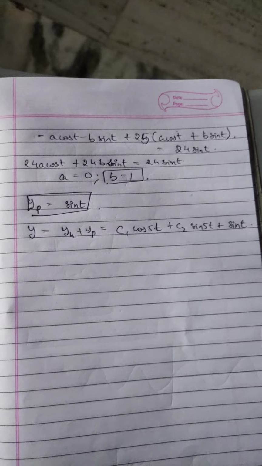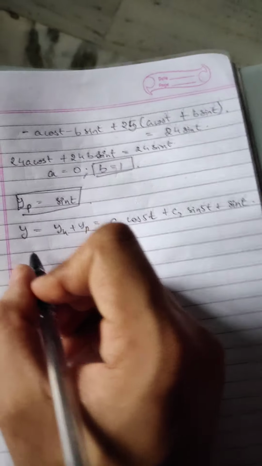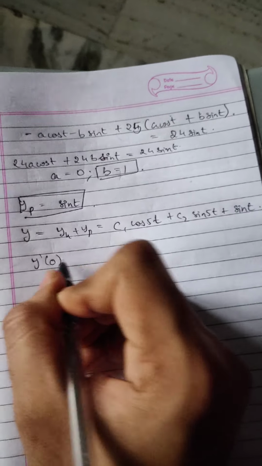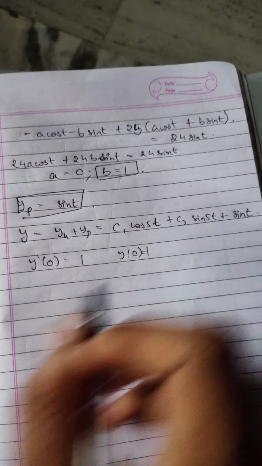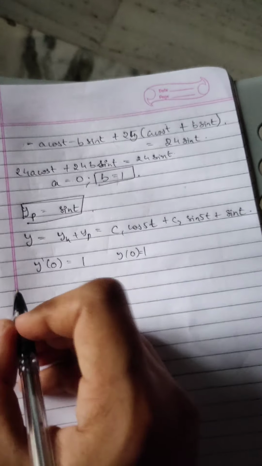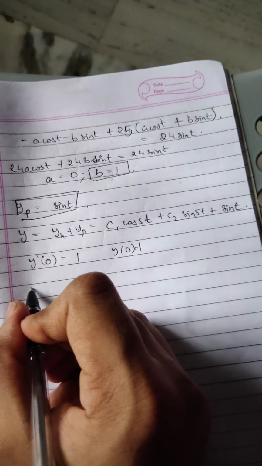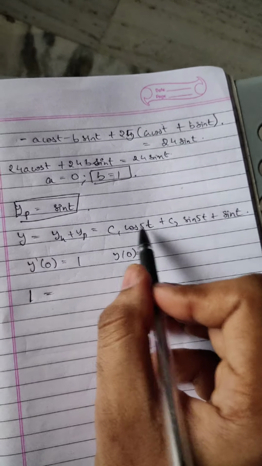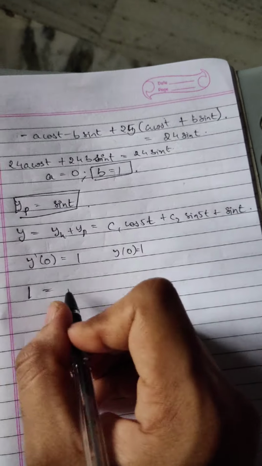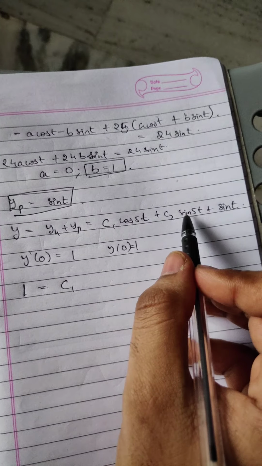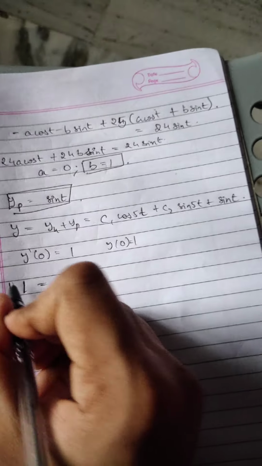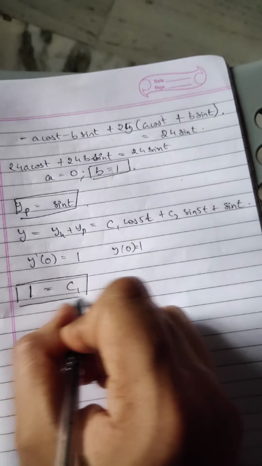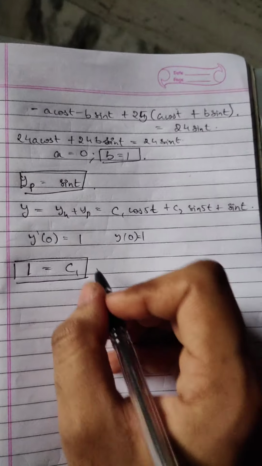We are given initial conditions: y dash of 0 is 1, y of 0 is 1. First let us do y of 0. When y of 0 is 1, this will be c1 and these both will be 0. So c1 equals 1.